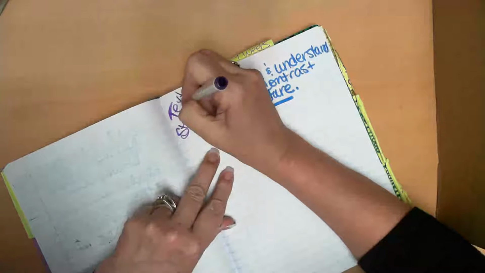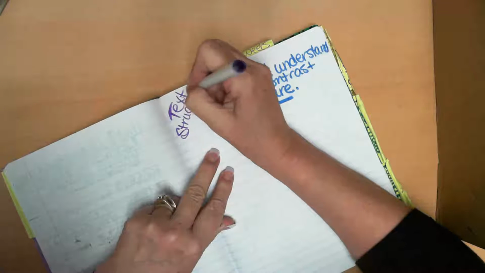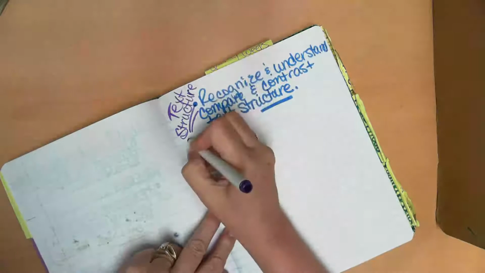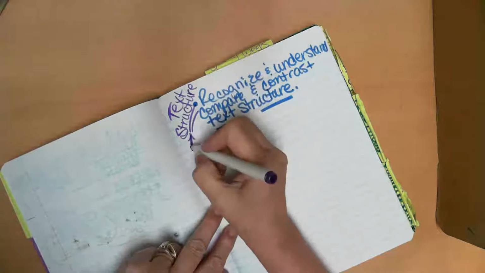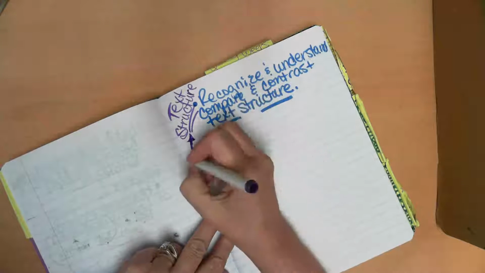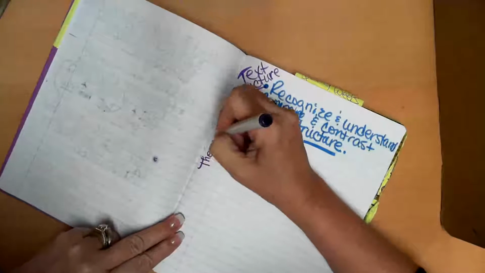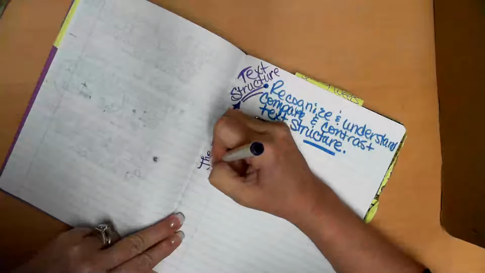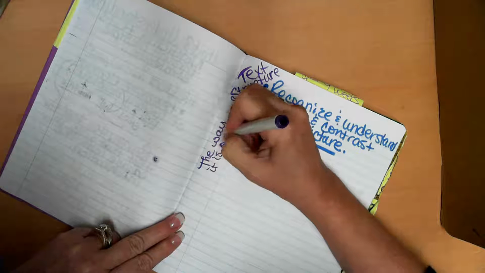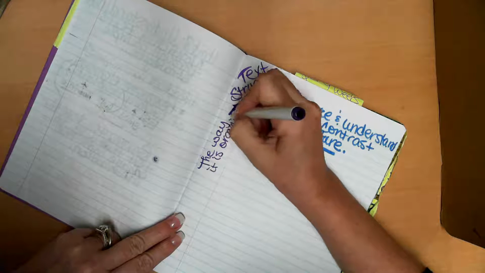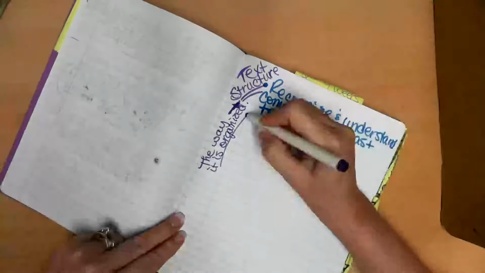Now, the word structure, guys, just means the way it's organized, okay? So we might even put, let's do a little thing that's the way it is organized. And we're going to have keywords that will help us figure out the way it's organized.